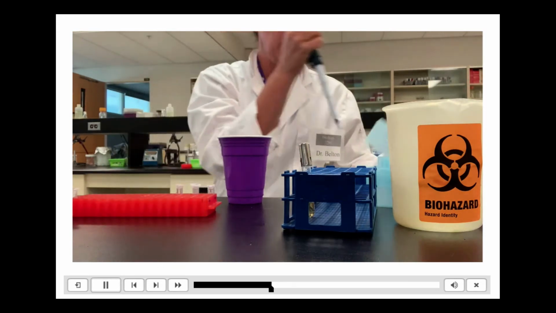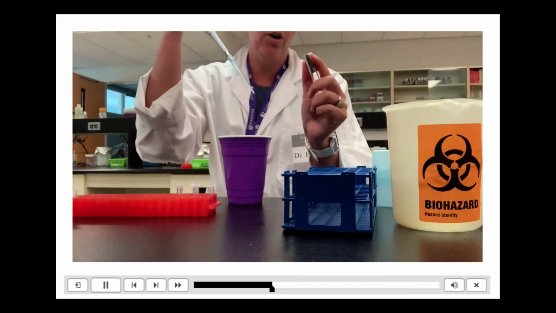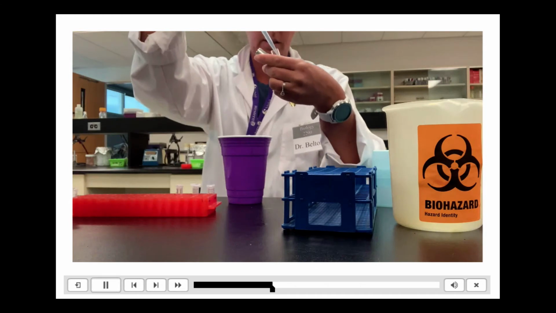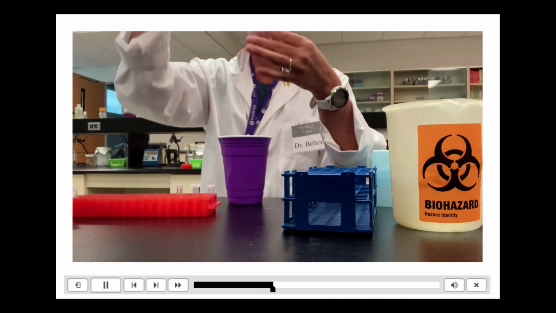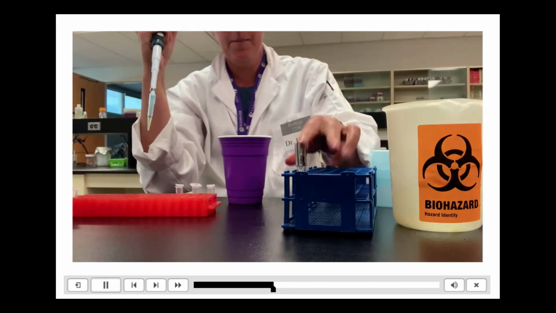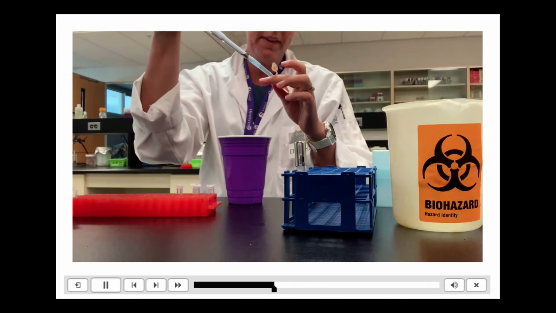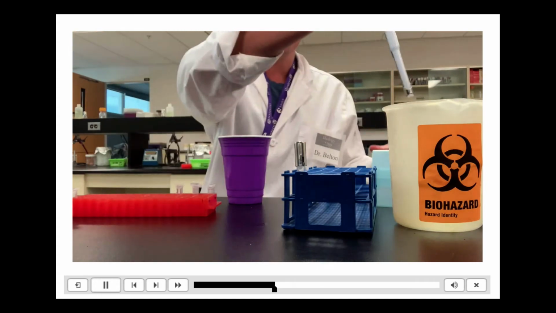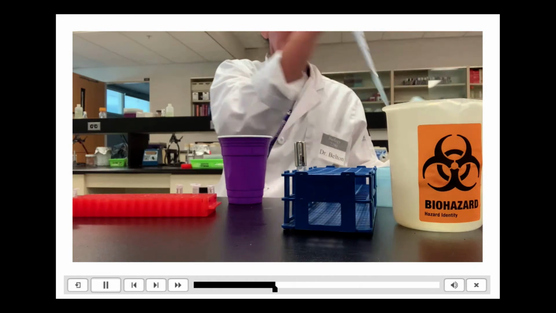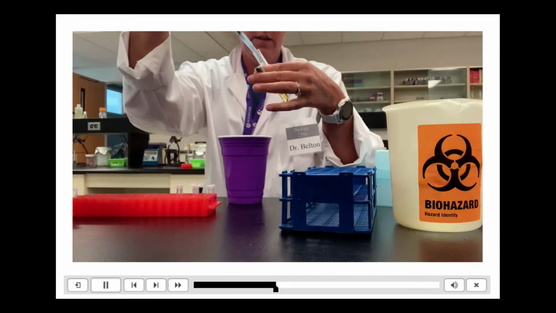So again, I'm changing tips in between each one. I'm keeping all tubes and tip boxes closed so that they don't get contaminated. This is particularly important with the LB broth because it's basically food for bacteria. It's very, very easy to contaminate the LB broth if it's left open.